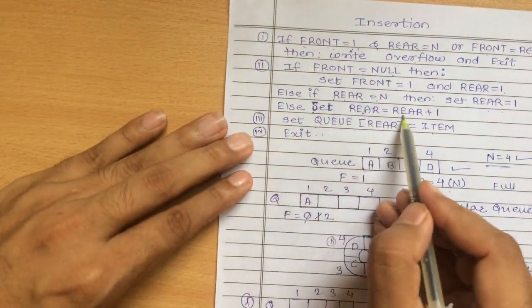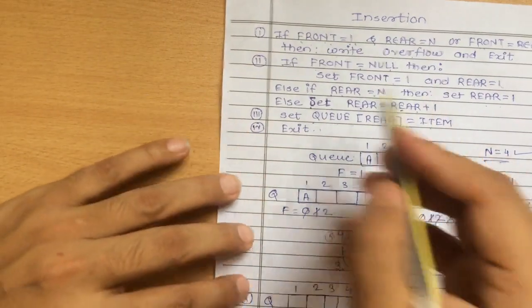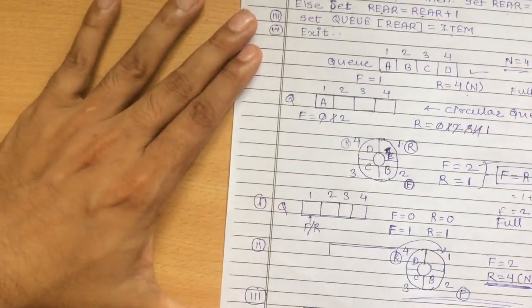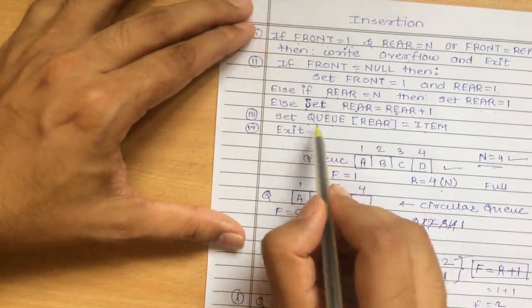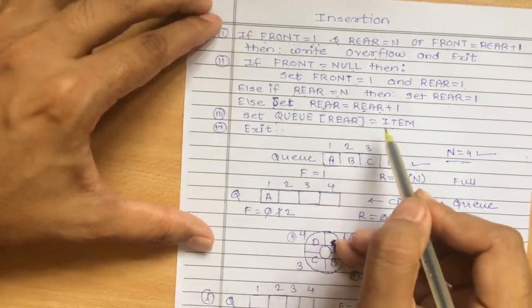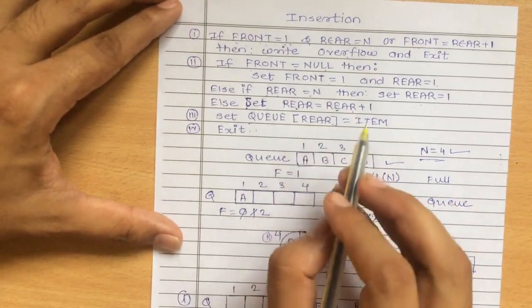So set rear is equal to rear plus 1. After setting these values, I have to simply insert Q of rear is equal to item. As I said, item is the variable which holds the element which is to be inserted in Q.